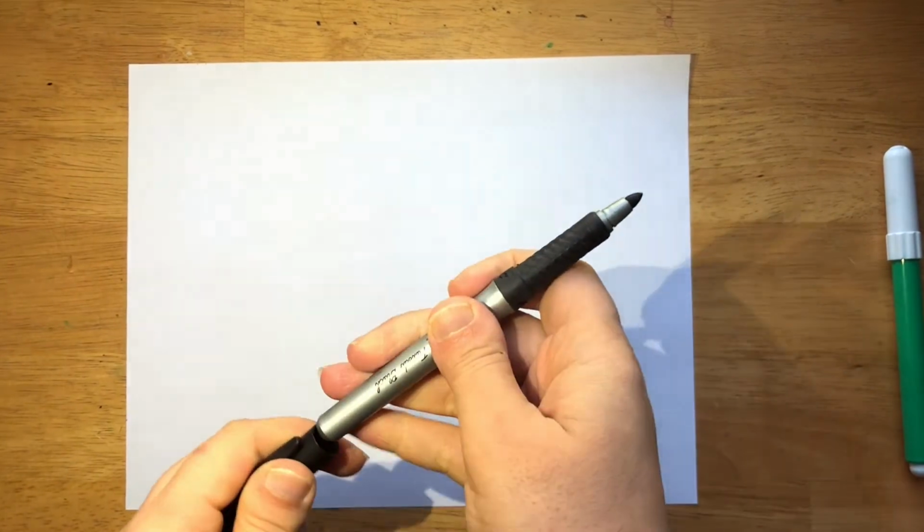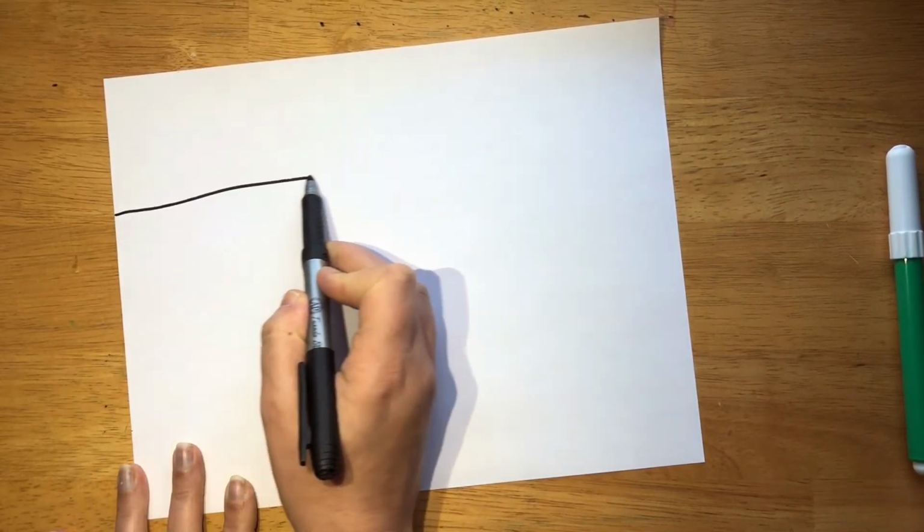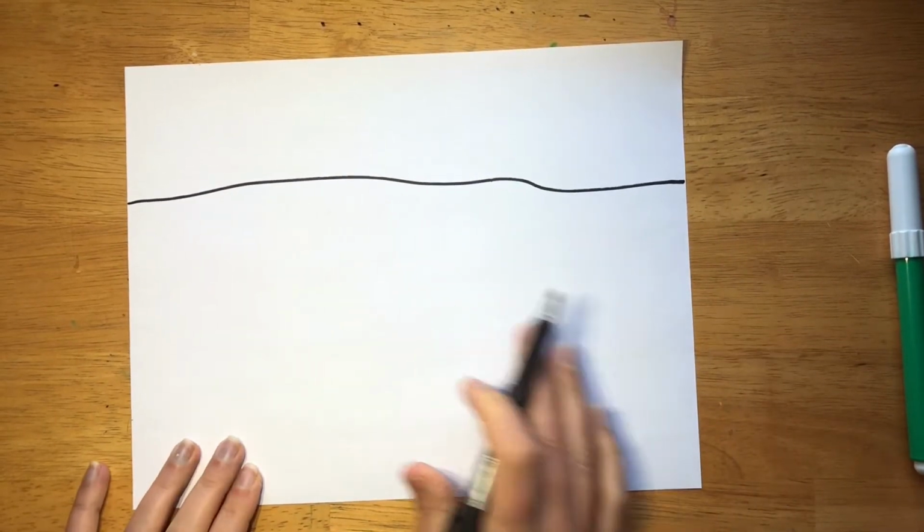So the first thing we're going to be doing is drawing that horizon line that we talked about yesterday. Now, your horizon line can be curved. It doesn't have to be straight, and it doesn't have to be in the middle of your paper. You can be thoughtful about this. I'm going to put it up a little bit higher. I'm going to have less sky, more land in this image. And I'm going to make it a little bumpy, a little bit like it's hilly.